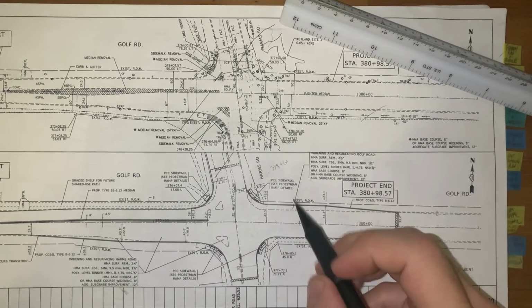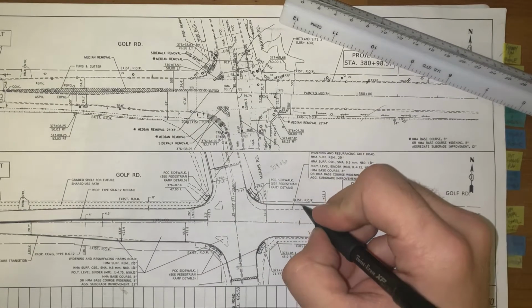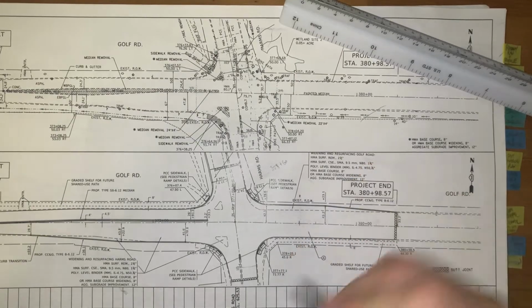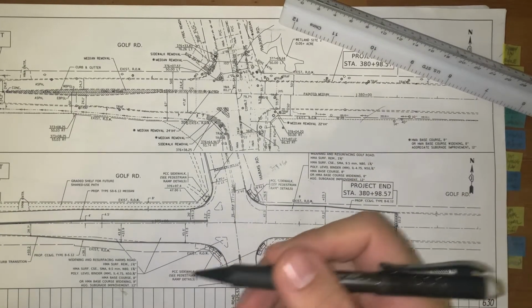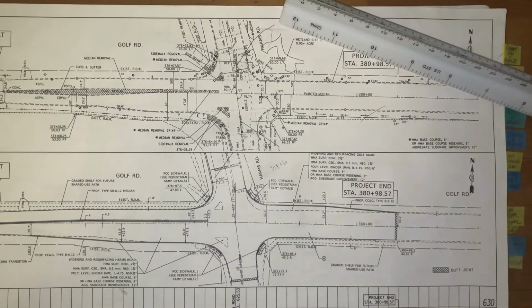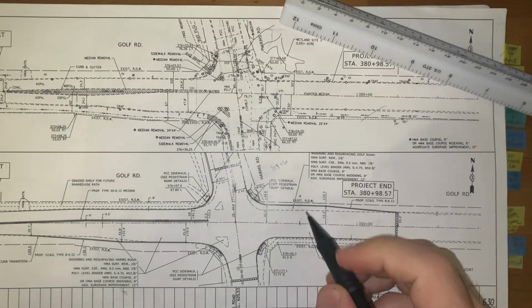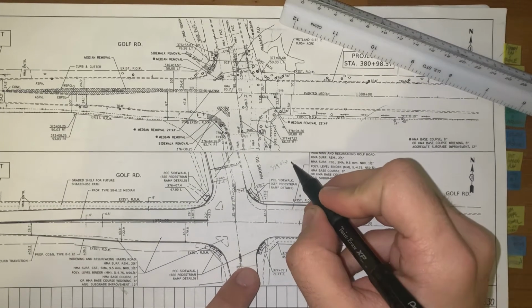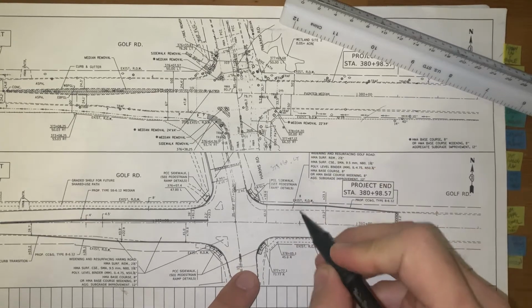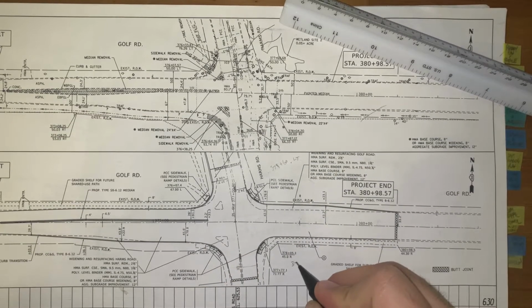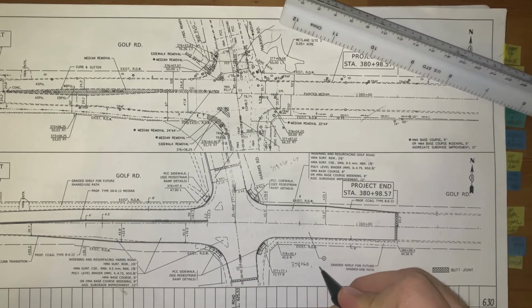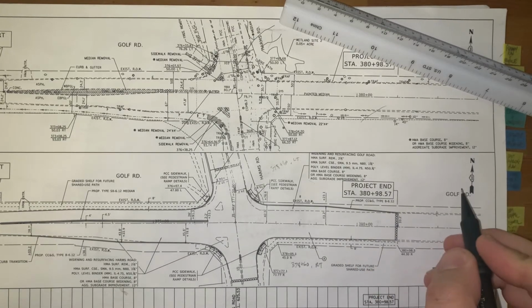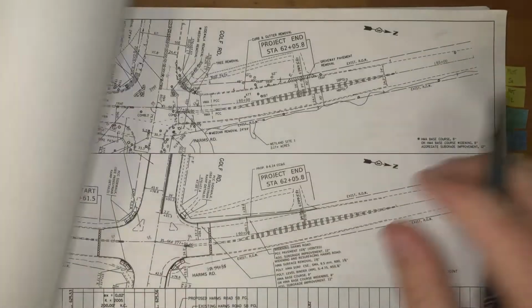If we were to go to 378 plus 60, anything on this side of the street, since we're facing east, we're going to go left. So it's 378 plus 60 left, and on this side it would be 378 plus 60 right, because this is east.